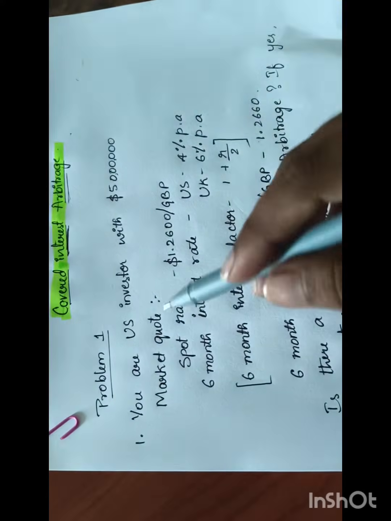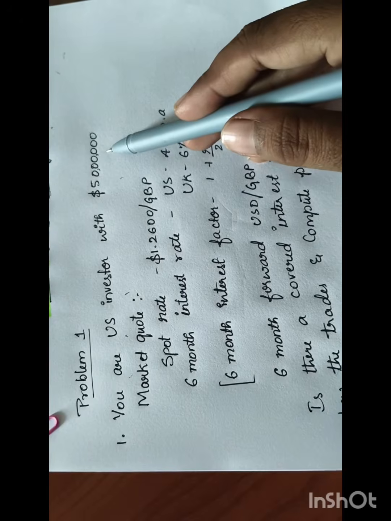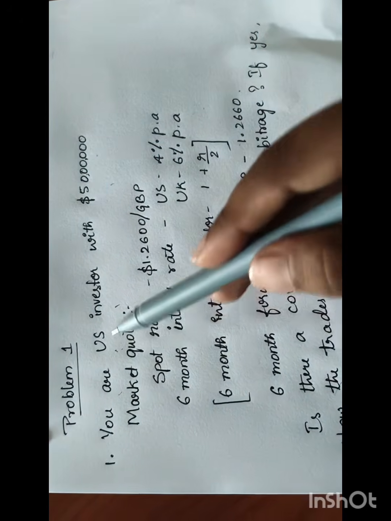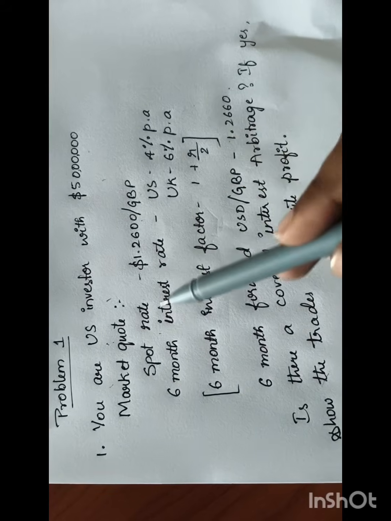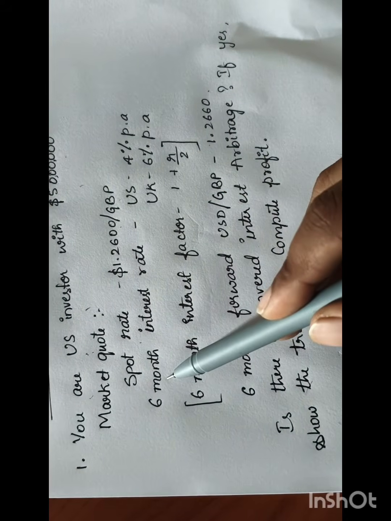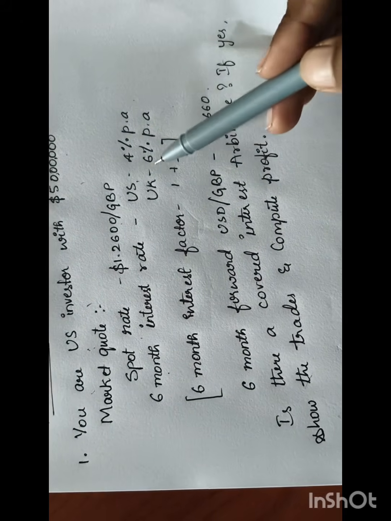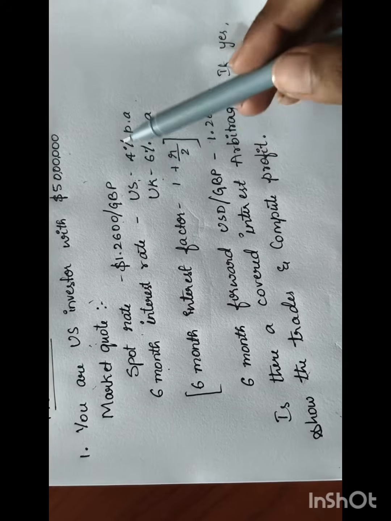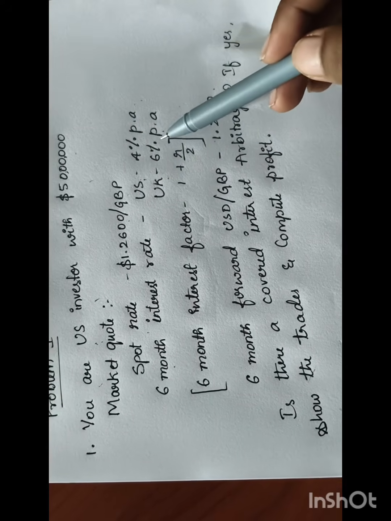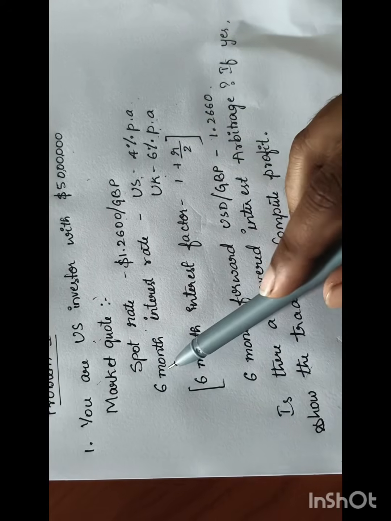Let's see a problem. Here you are a US investor with $50,000. Market quoting spot rate they have given 1.26 per GBP. If we borrow at 6-month interest rate, if we borrow from US it is 4%. If we borrow from UK 6%. If we lend to US it is 4%. If we lend to UK also 6%. So this is the interest rate for 6 months.